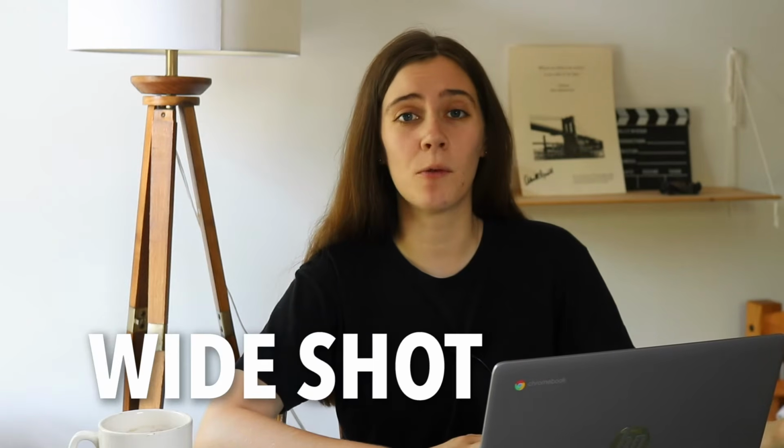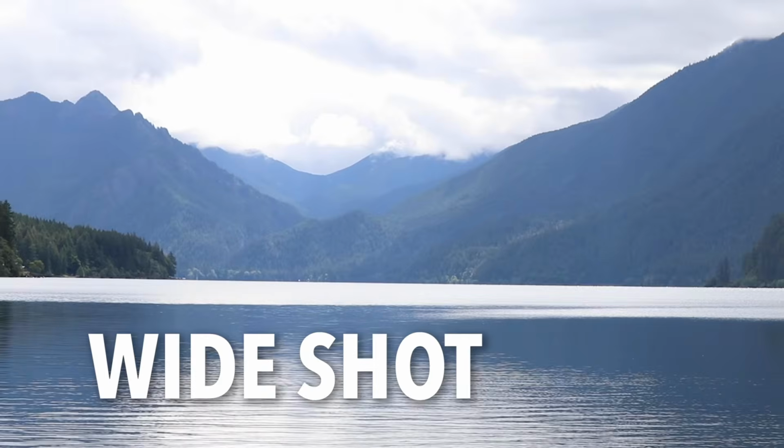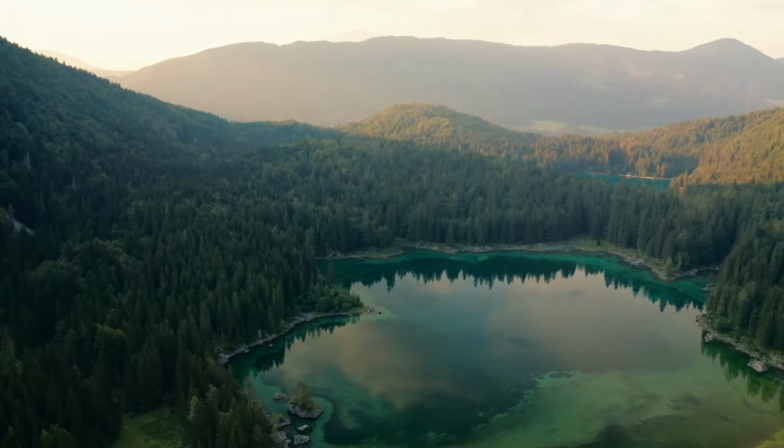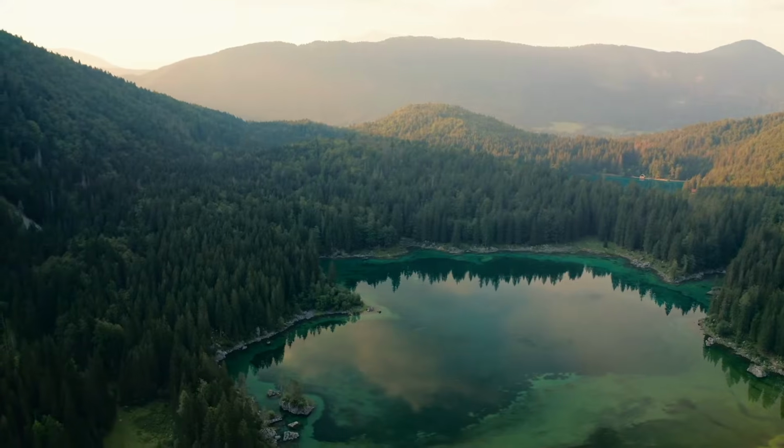Up next, you're going to need a wide shot, maybe a wide shot of your favorite spot from the whole trip. So while you're traveling, whenever you're in a spot that you really like, just get a nice, wide, zoomed out shot of the whole thing. There doesn't have to be a lot of movement to this. You can just hold your camera perfectly still.